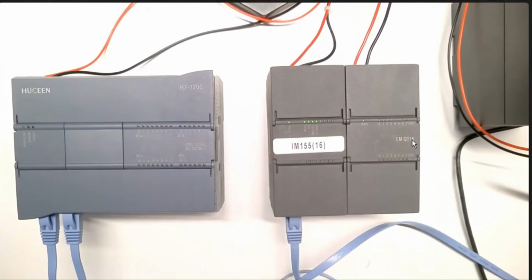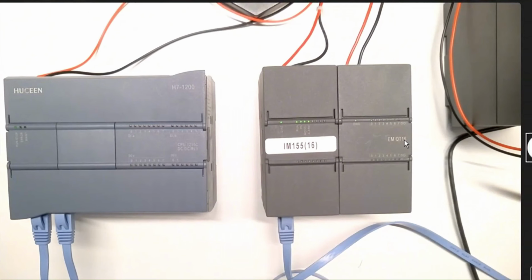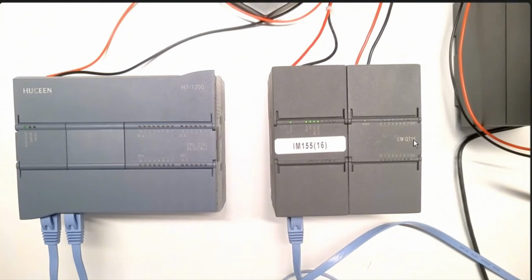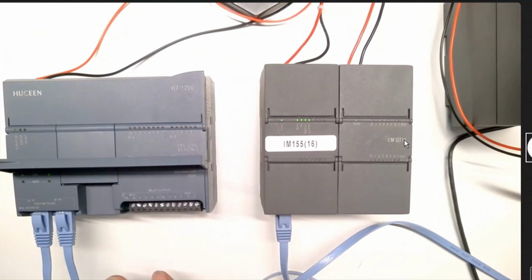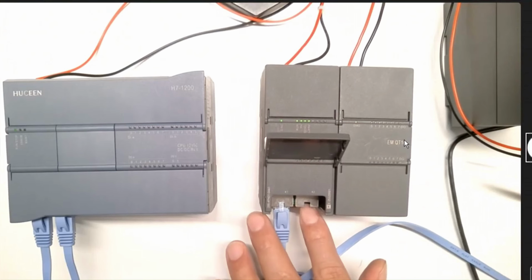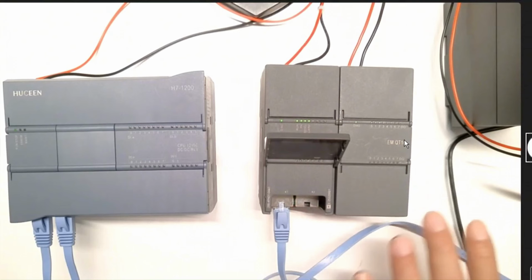Hello everyone. Today we are going to explain and demonstrate how the HUCEEN H71200 CPU connects to the HUCEEN IM155 distributed I/O. First, as we can see, the CPU has two network ports on it. One network port we might use a network cable to connect to the IM155, and the other port I have connected to my laptop. Our IM155 also has two network ports below.